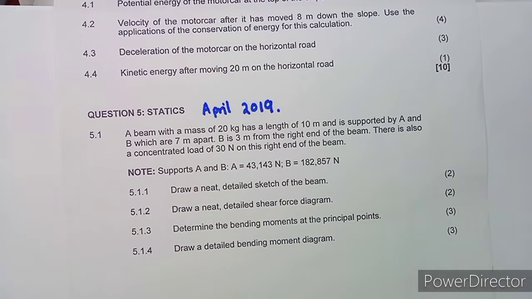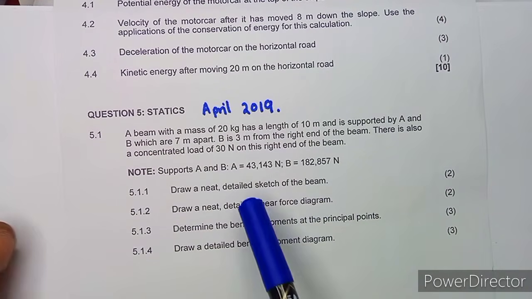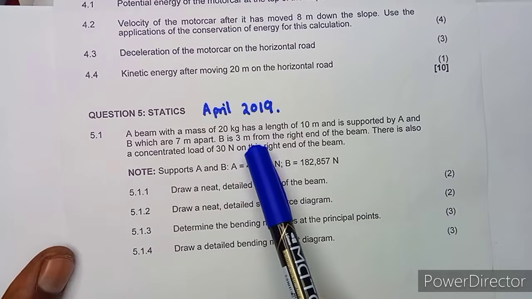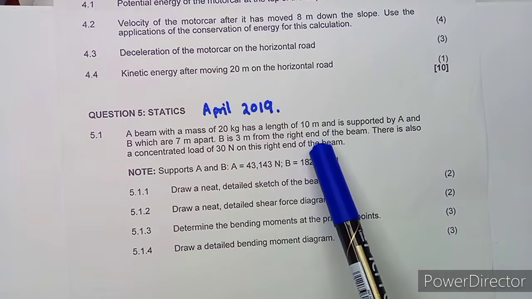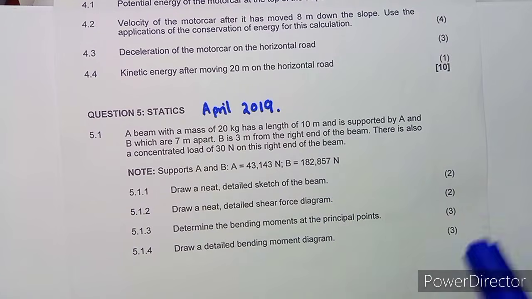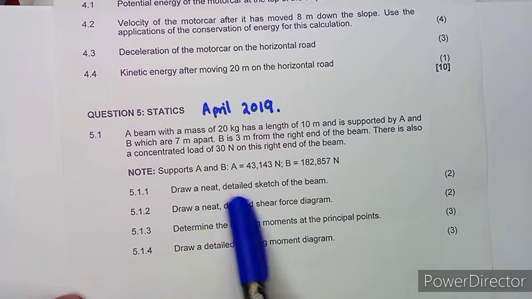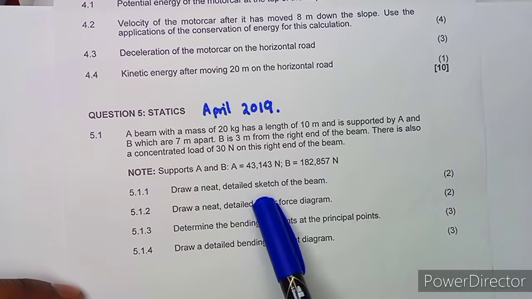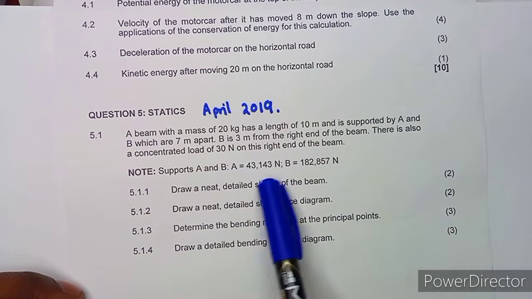In the first part, we are given a beam having a mass of 20 kgs over a length of 10 meters, supported by A and B. That is the information. The first part is just to draw a neat detailed sketch. We are given the supports here, A and B.